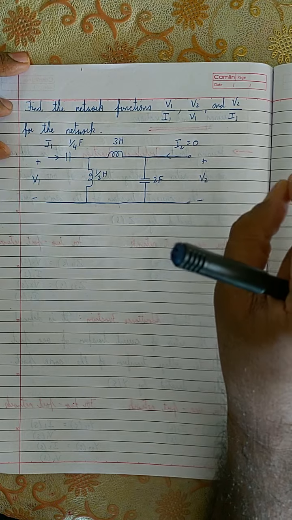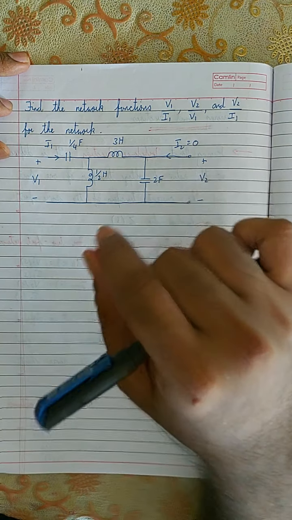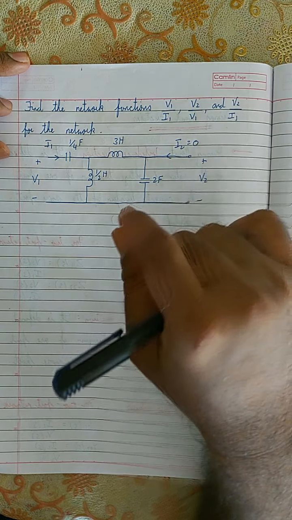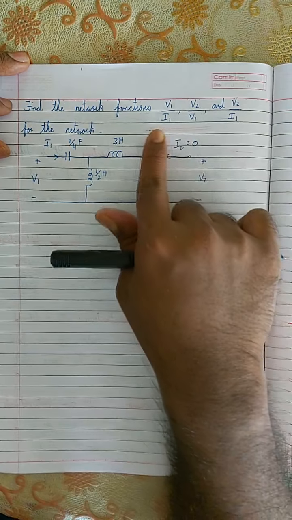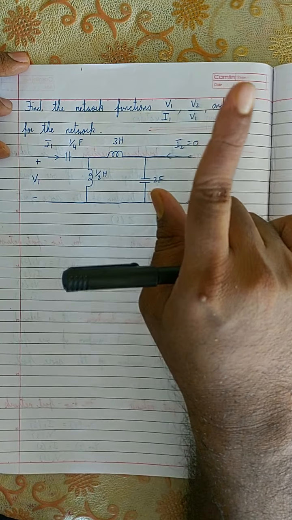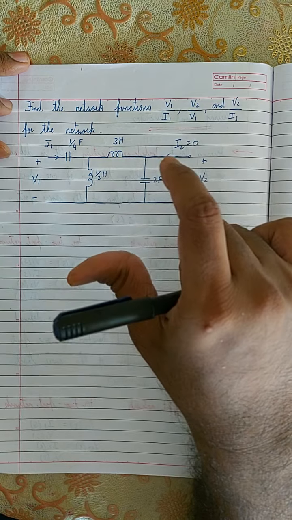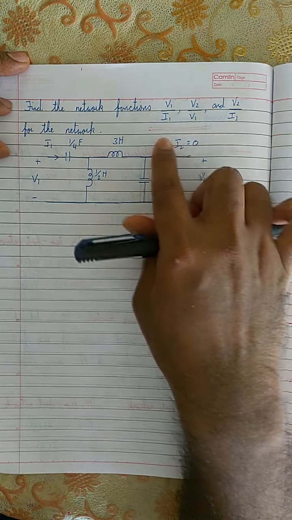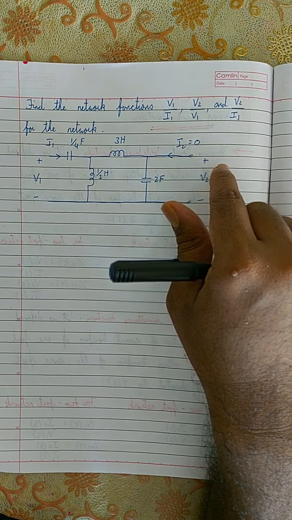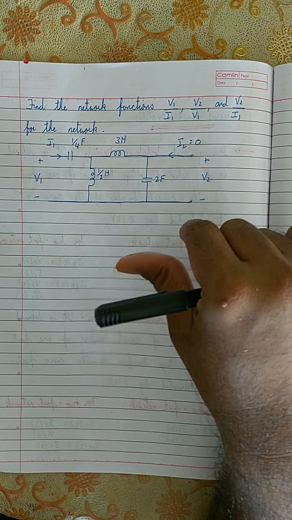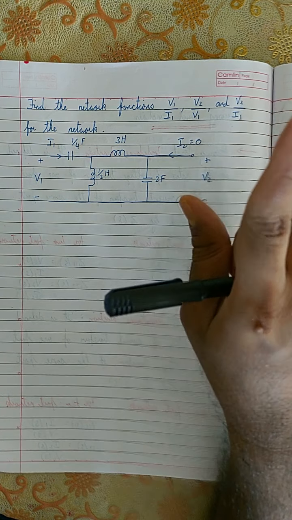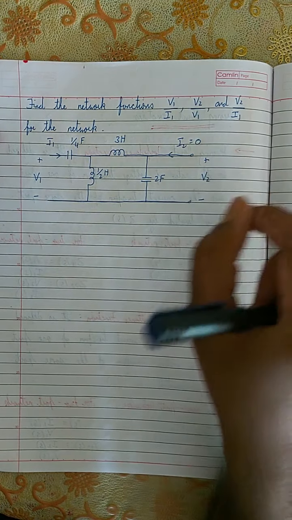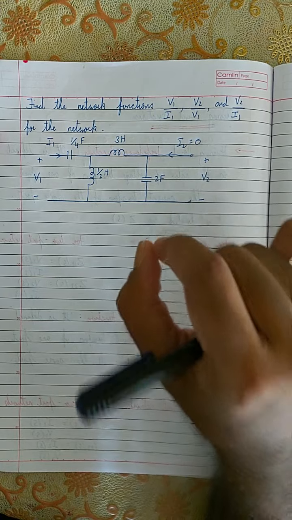Even though you can use any method, you can either use Kirchhoff's voltage law, that is mesh analysis, or you can use Kirchhoff's current law, or node analysis. You can use any of these methods to find the ratio of all these values, but there are some techniques that you need to use in order to shorten your time, because time is also an important factor. It's not simply finding the answer, because there are different methods to solve this problem. The only disadvantage is that you need to find out which method is good to find the answer within the shortest time.